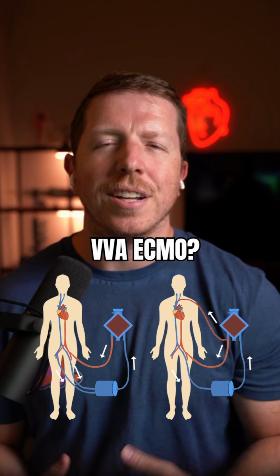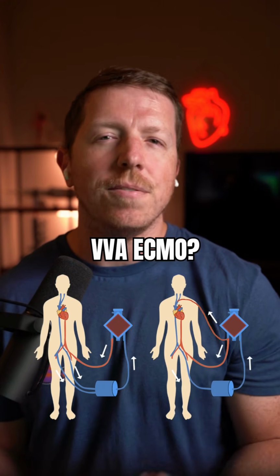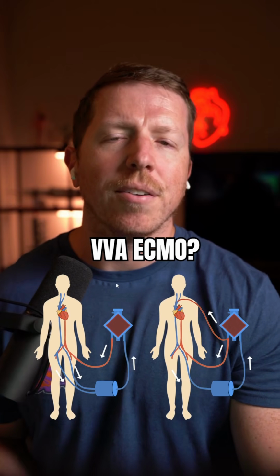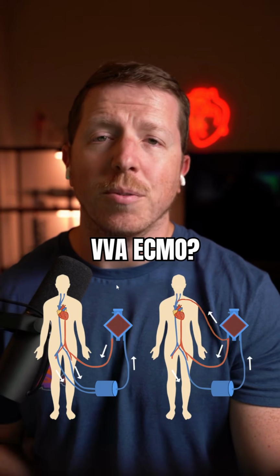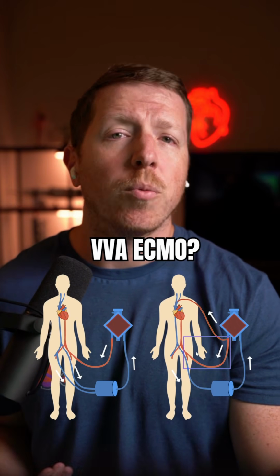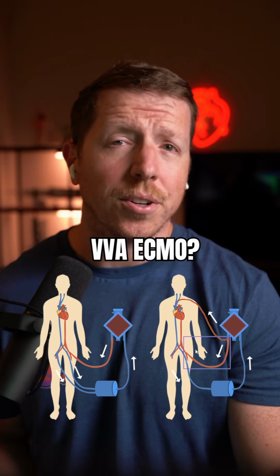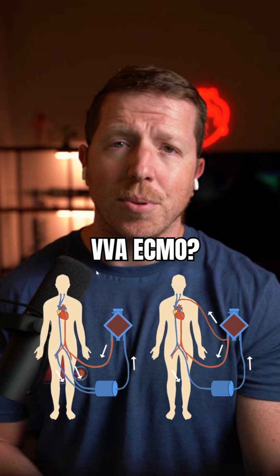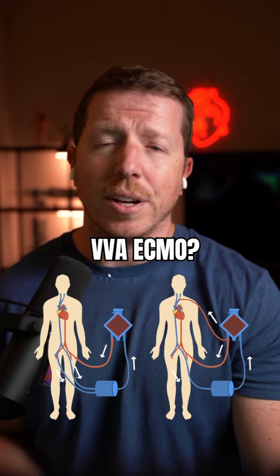So you get your report sheet and it shows that you have a patient who is on VVA ECMO. Now, just looking at it like this, does this mean that we have a patient with 2 venous drainage sites and 1 arterial return? Or do we have 1 venous drainage site and then an arterial and venous return? If we look at it like this, we can't really tell the difference between the 2 configurations on which one it actually is set up like.